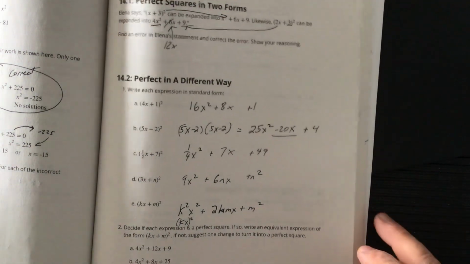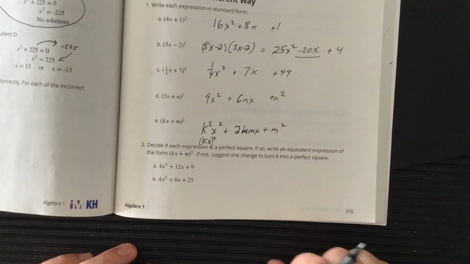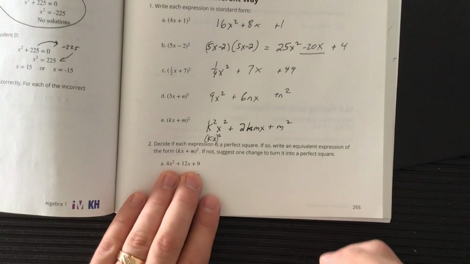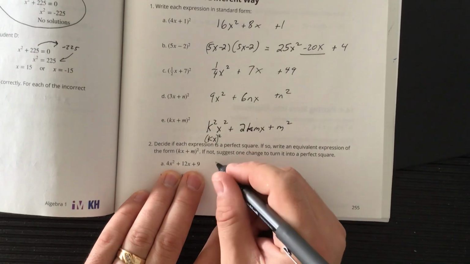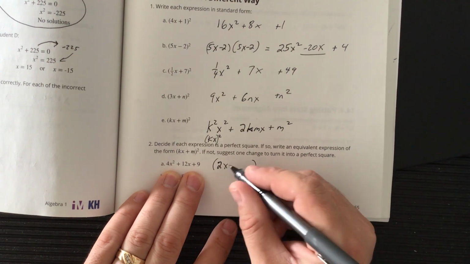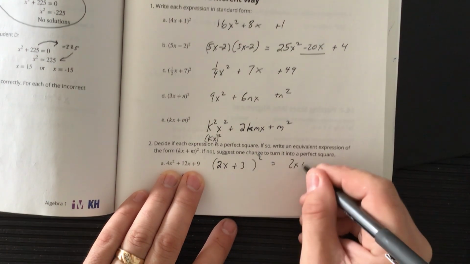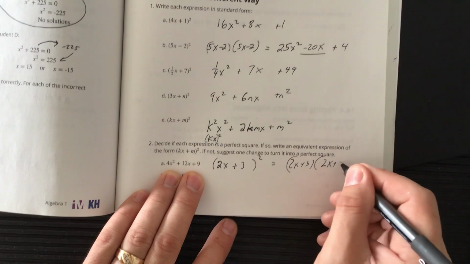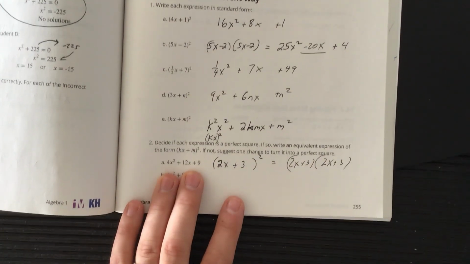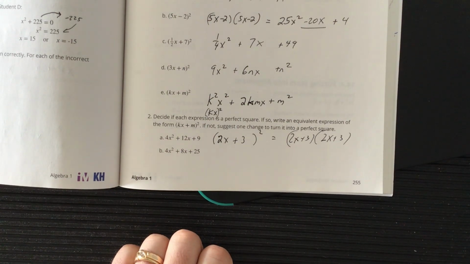Question number 2. Are they perfect squares? No. Well, let's check the first one. What's the square root of 4x squared? Well, 2x. Square root of 9, 3. All right, so will that give you the same answer? Yes, I'm hearing yes and no, but yes, it's 6x plus 6x. So that is a perfect square.